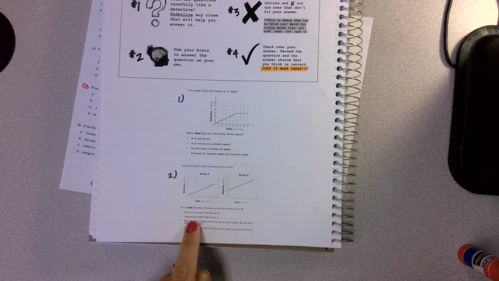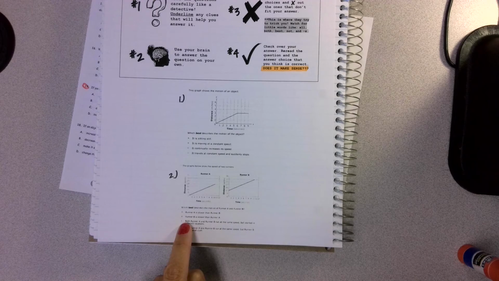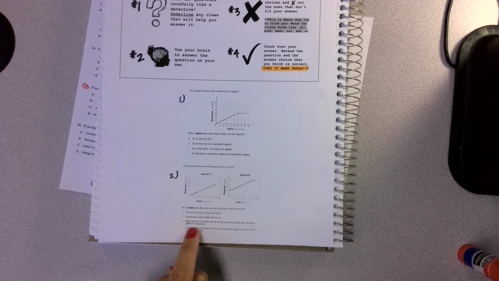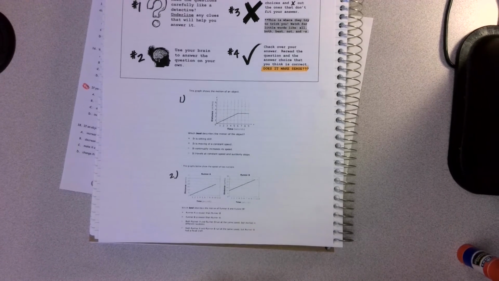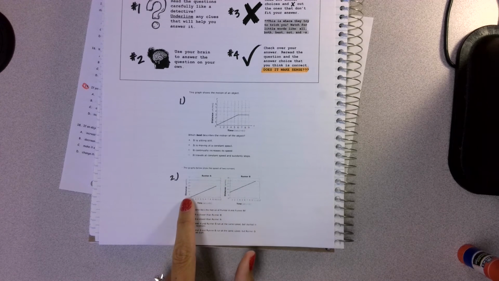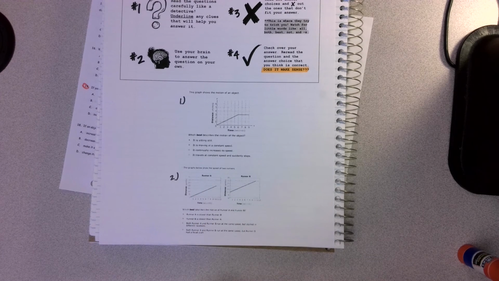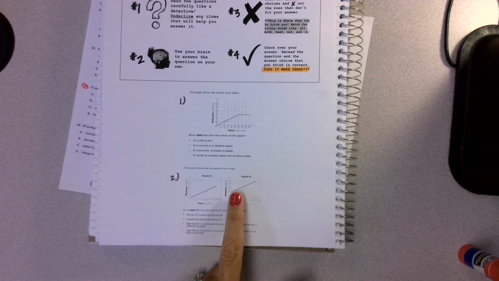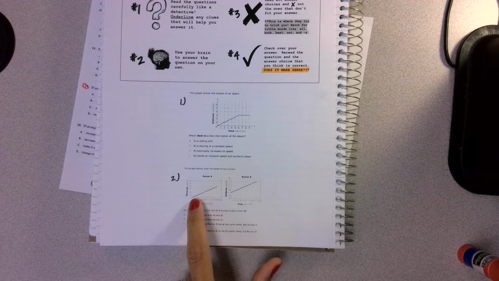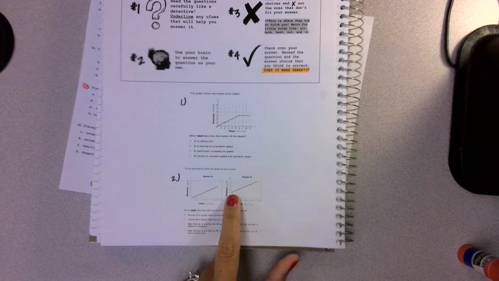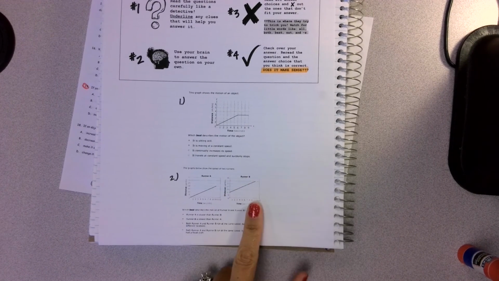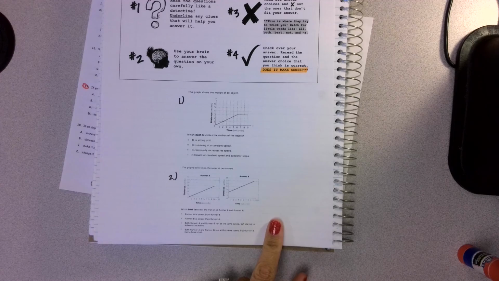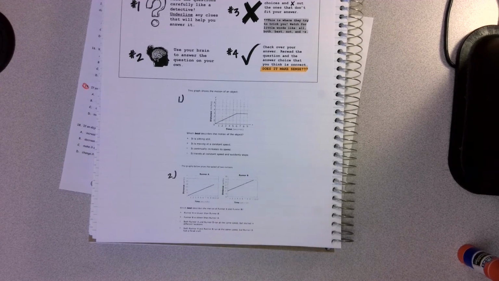So they want you to compare: is runner A slower than runner B, or are they faster? Do they both run the same speed? So you're going to have to figure out, okay, they went from what distance to what distance, and how long did it take them? Even though these graphs look different, they might be very similar because the slope of this looks very similar. So make sure you read carefully. We'll go over this on Monday before you take your test.